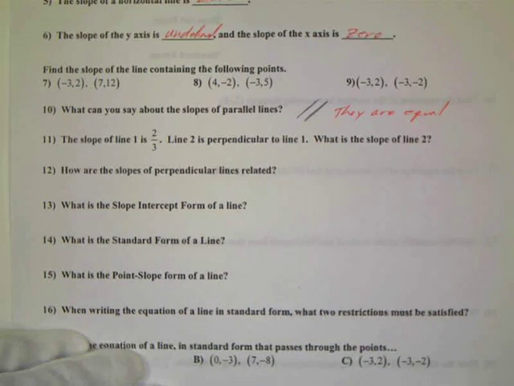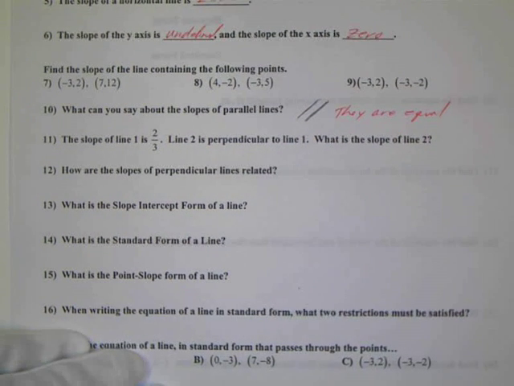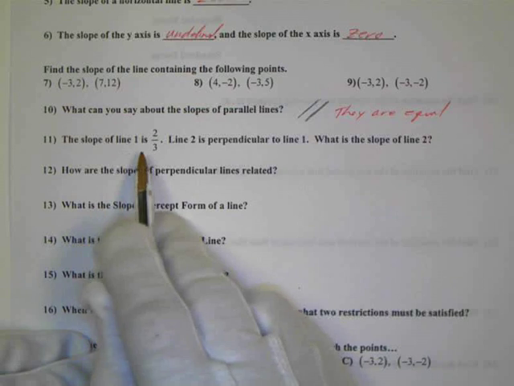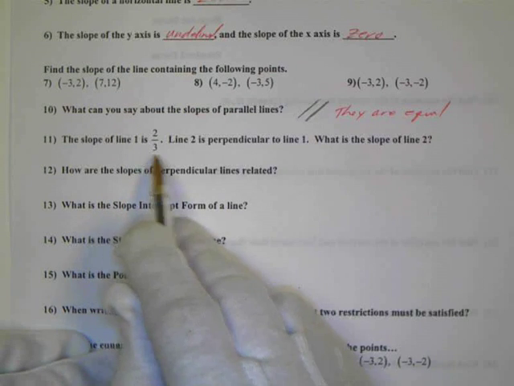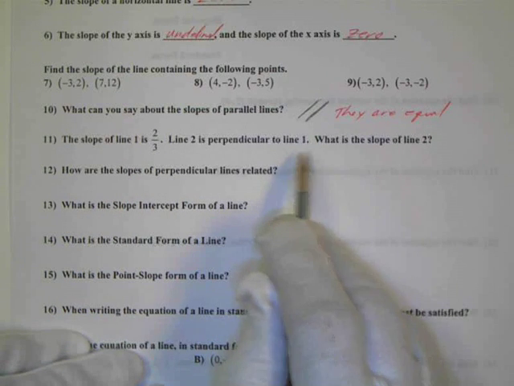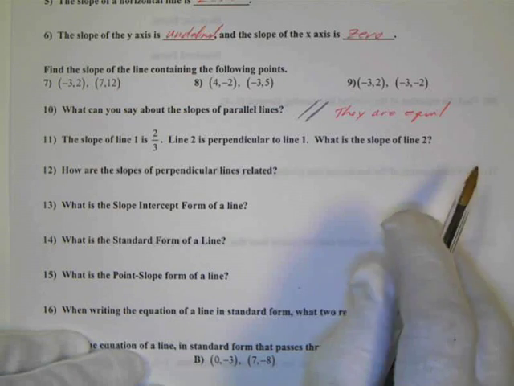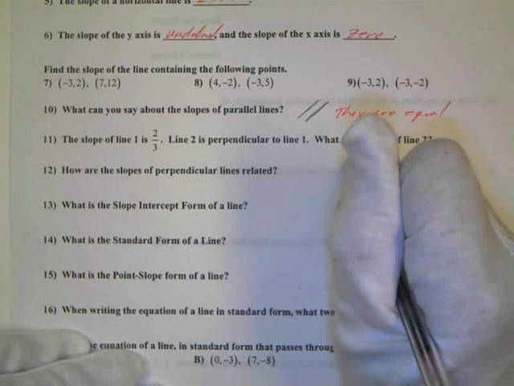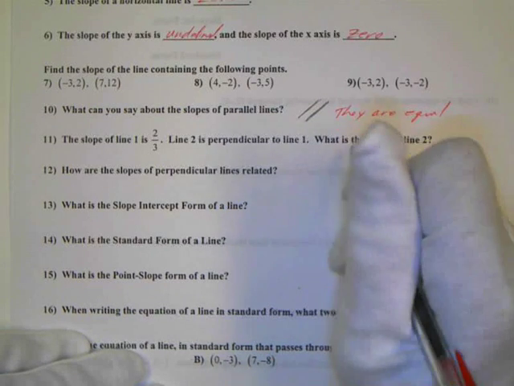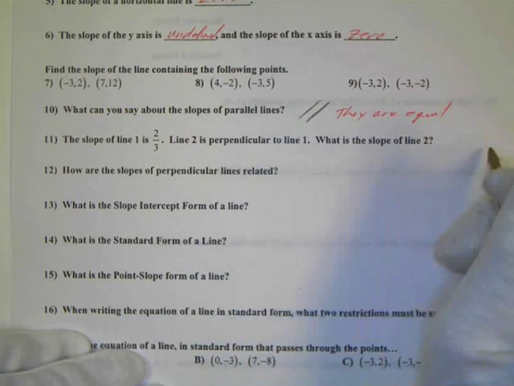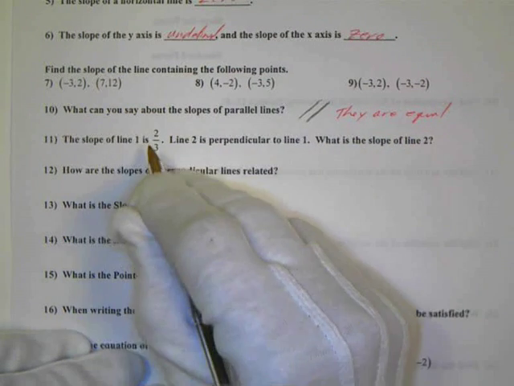Okay. Now, perpendicular lines. If the slope of line 1 is 2/3, line 2 is perpendicular to line 1, what is the slope of line 2? Well, we know that the slope of perpendicular lines is the negative reciprocal of the slope of a line.